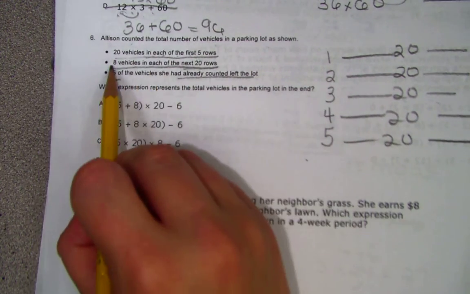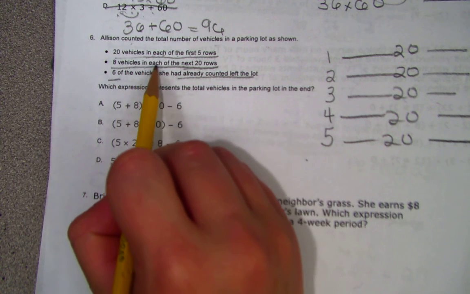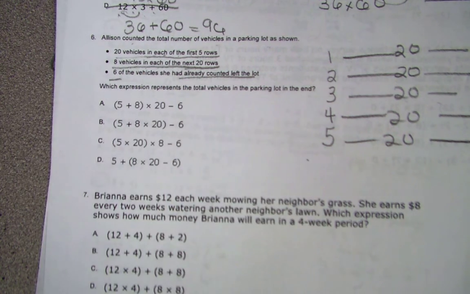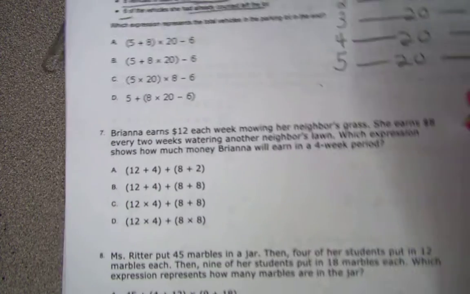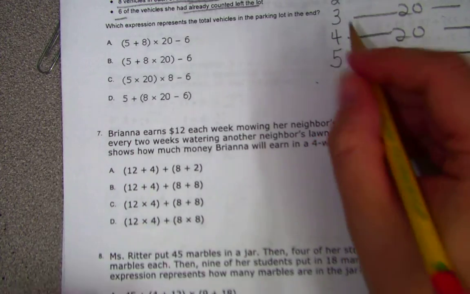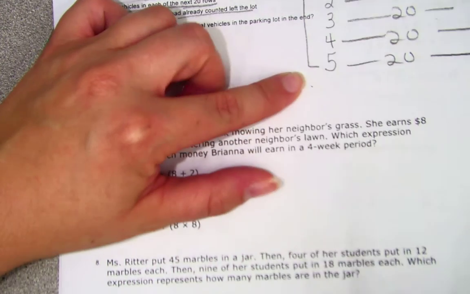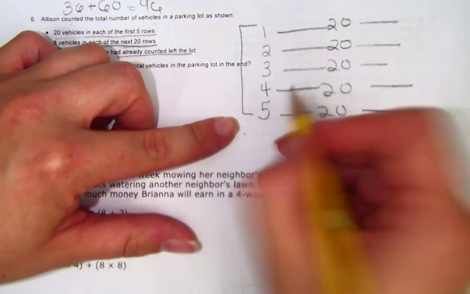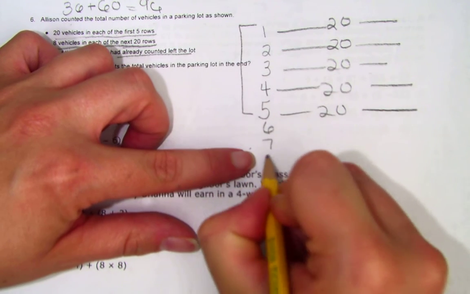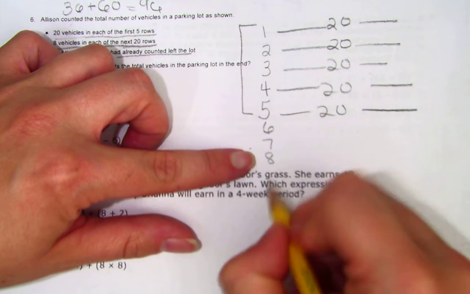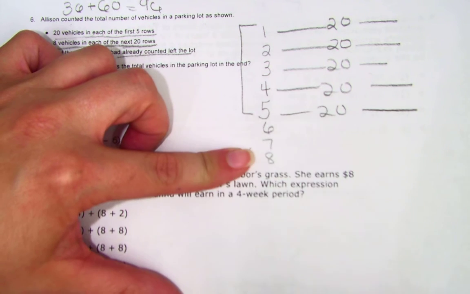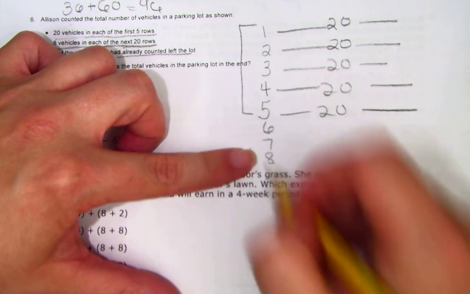It then says 8 vehicles in each of the next 20 rows. So I still have 20 more rows. So let's count. This is the first step. Then I have to go 6, 7, 8, 9, 10, and I would keep going all the way to 25.